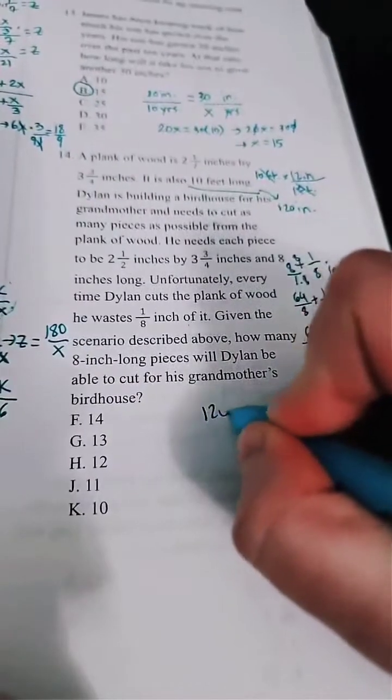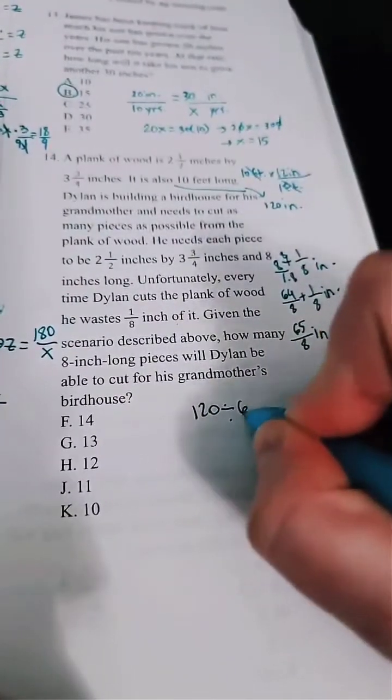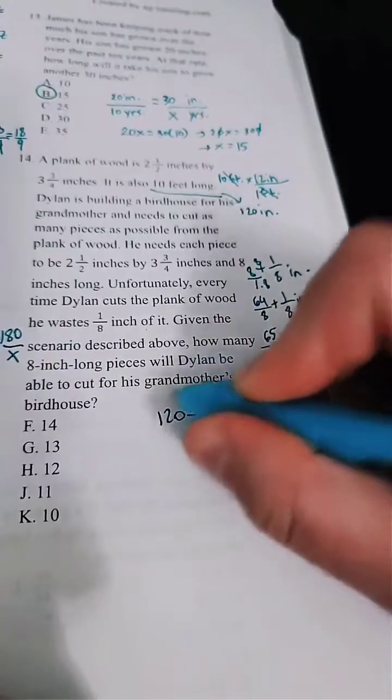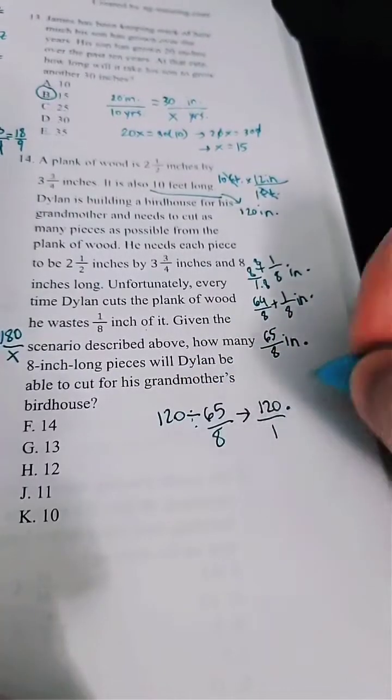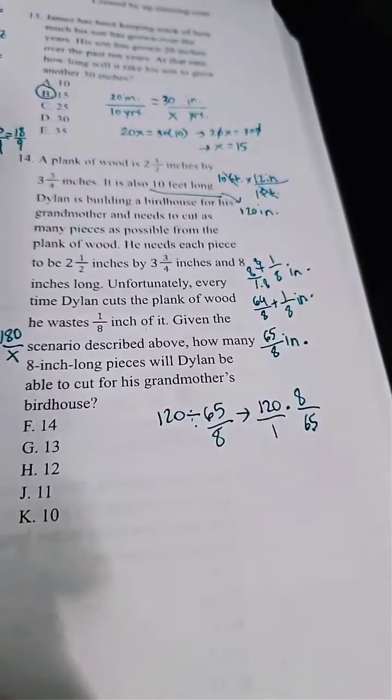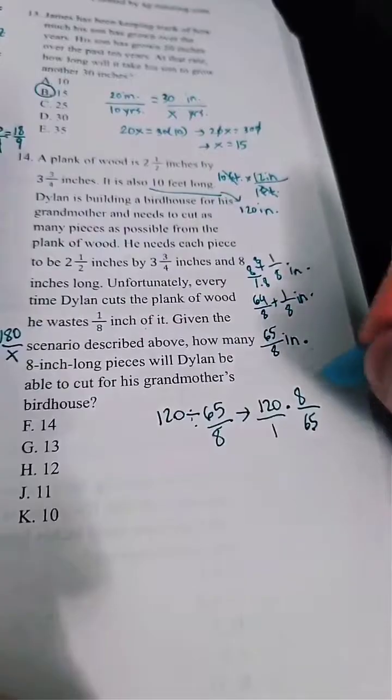So it would be 120 divided by 65 over 8. So then that's 120 over 1, keep, change, flip: keep that, change this to multiplication, flip this to be 8 over 65. And then in the calculator, that's going to be 14.76, yada, yada, yada. So that's going to be F.